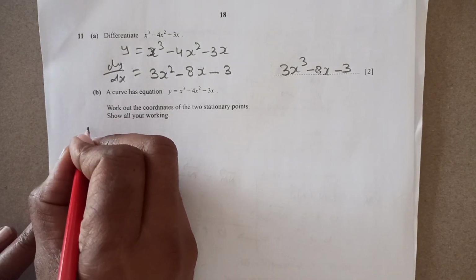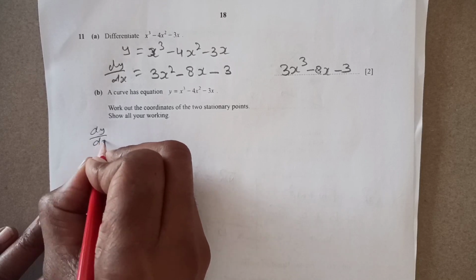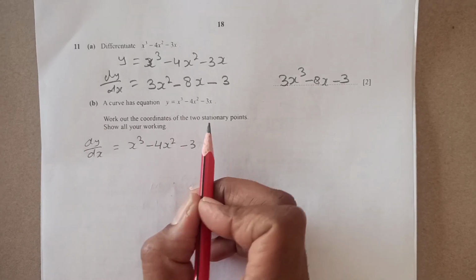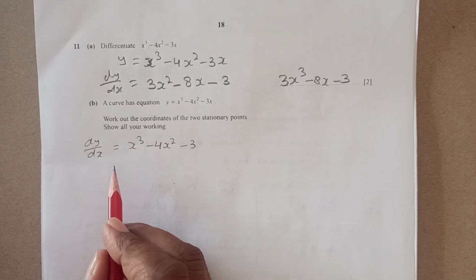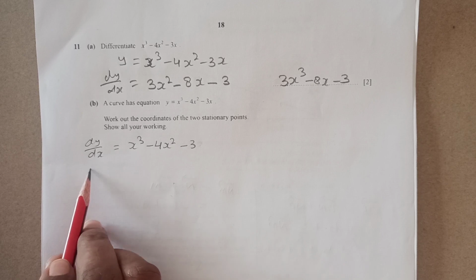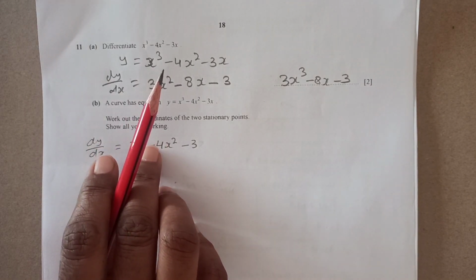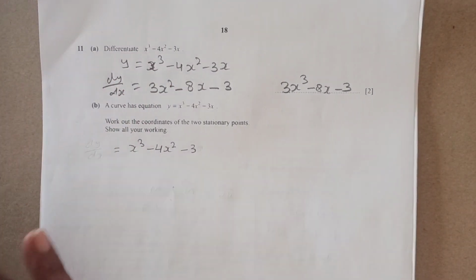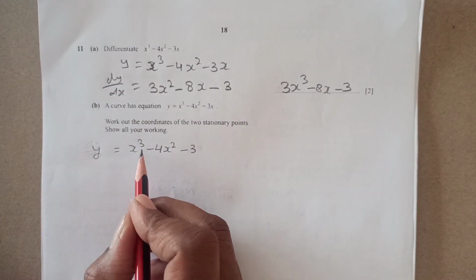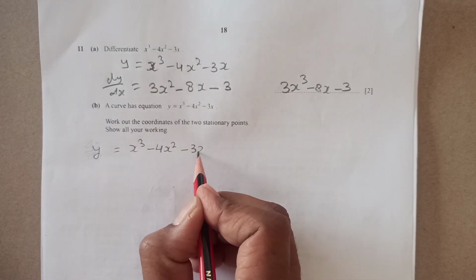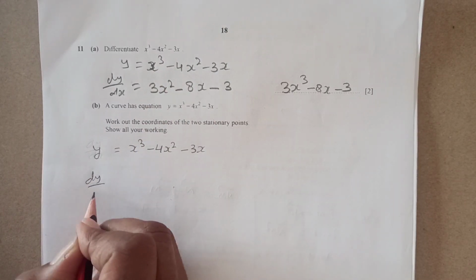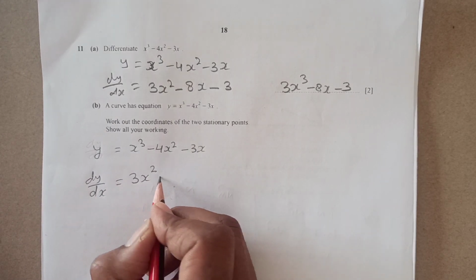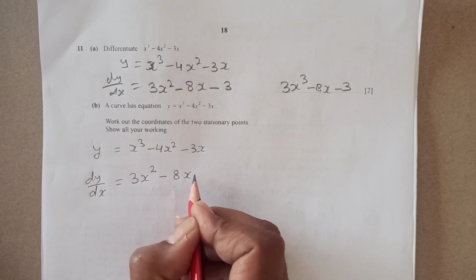So we have y, and we have dy over dx, which is equal to x cubed minus 4x squared minus... For that you need to find the derivative of this. So we are given that y equals x cubed minus 4x squared minus 3x. So let's differentiate this. So this will be 3x squared minus 4 times 2, 8x, minus 3.